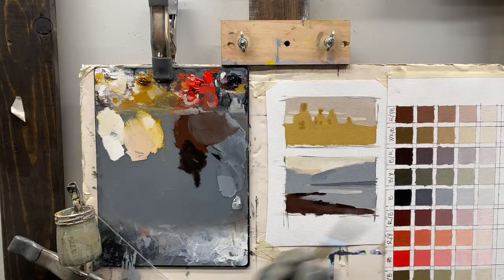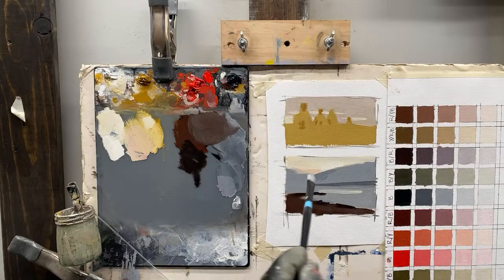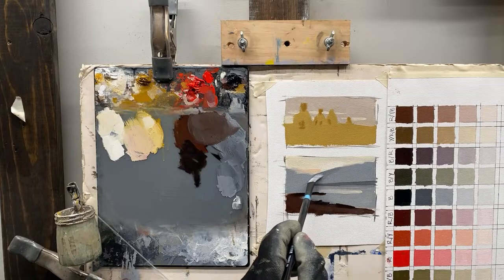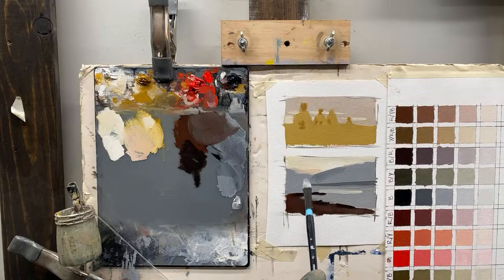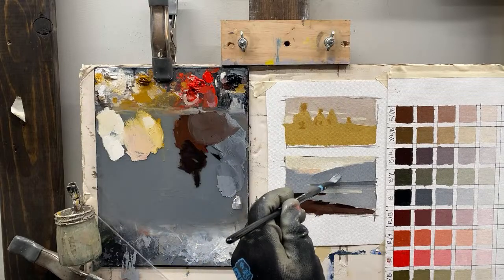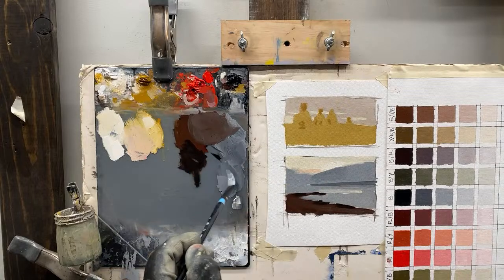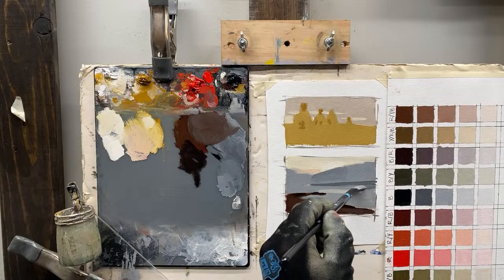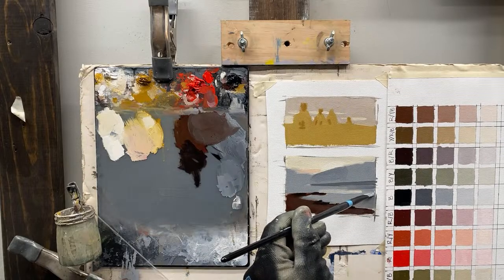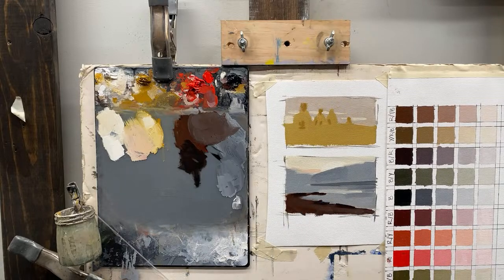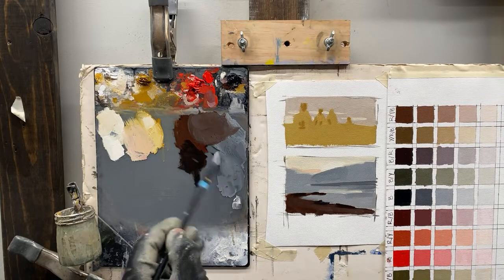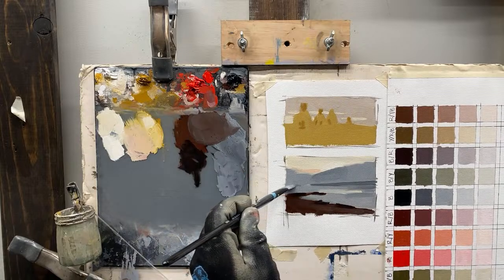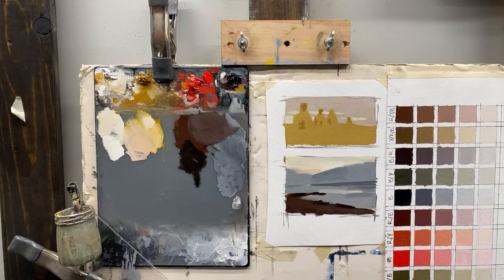So similar to what I was doing up here, I get those big shapes down, and then we can start to carve those big shapes into smaller pieces. Okay, and that's probably as far as I can get that to be blue.